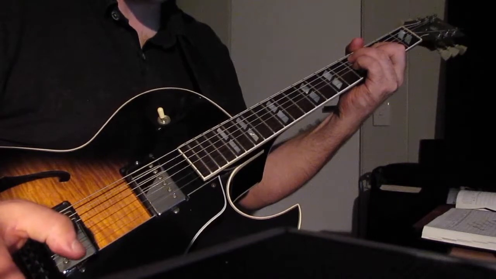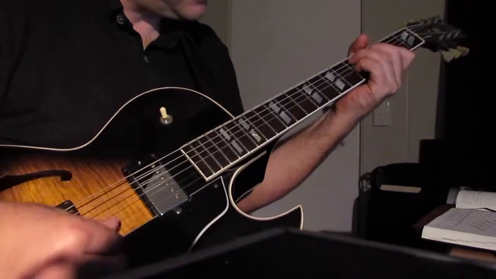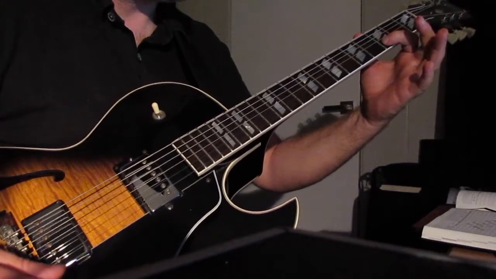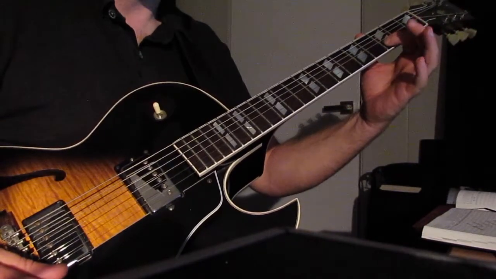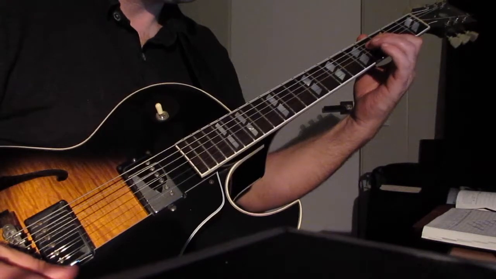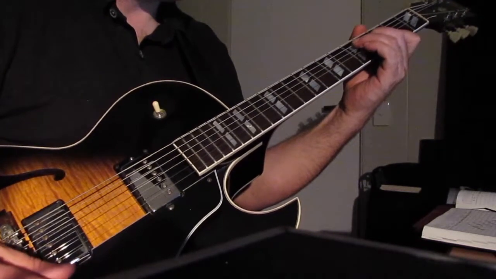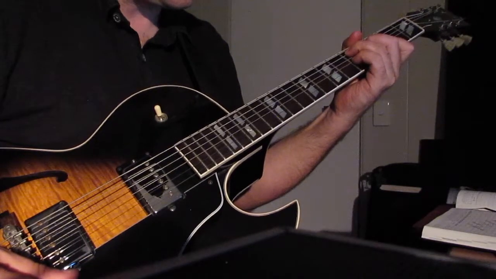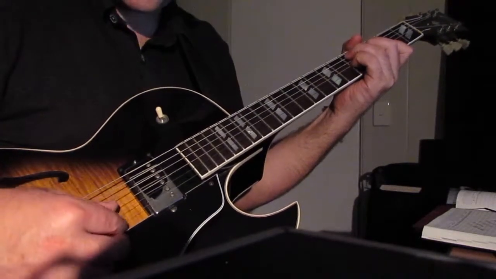But the very last part's a little different. We're going to play a D7 chord. So I've got my 1st finger on the 3rd fret on the 2nd string, my 2nd finger on the 4th fret on the 4th string, my 3rd finger on the 5th fret on the 5th string, and my little finger on the 5th fret on the 3rd string.